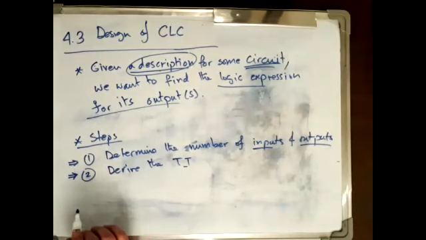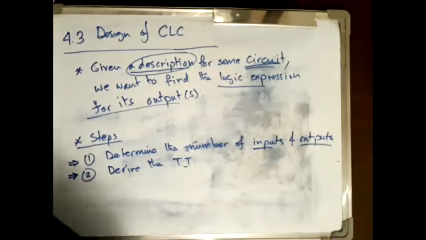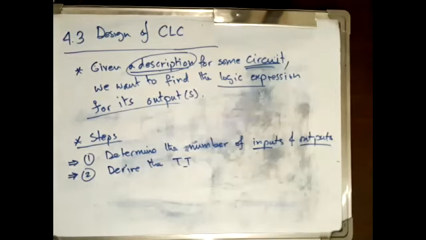If I give you the truth table of some function and ask you about the logic expression of that function, simply you can use the truth table to derive the sum of minterms expression or the product of maxterms. You can take the truth table and simplify using K-map, simplify using Boolean algebra, and so on.